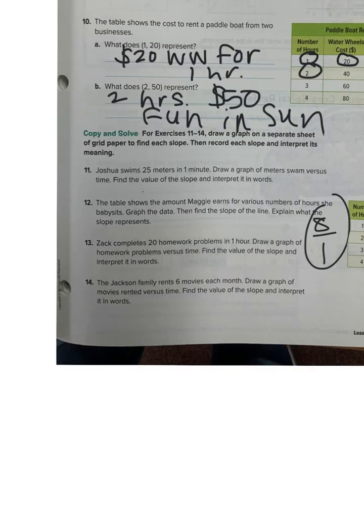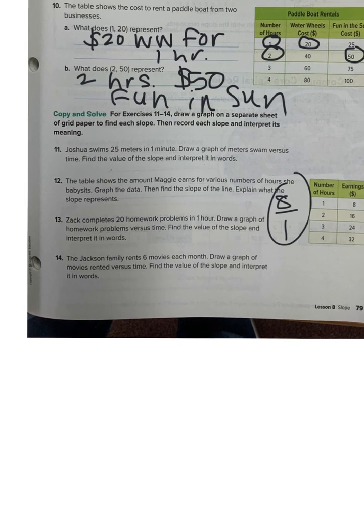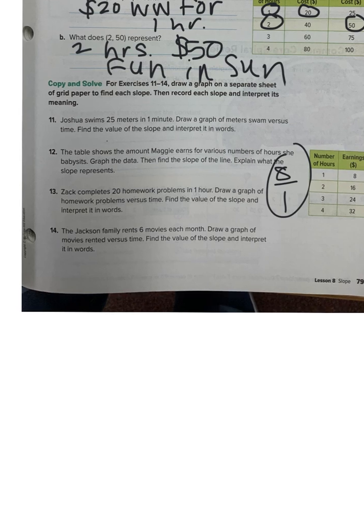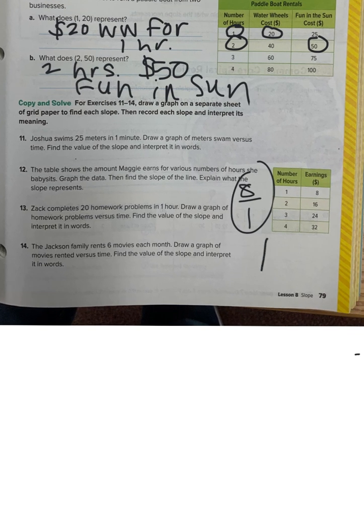And for number 14, the Jackson family rents 6 movies each month. Draw a graph of movies rented versus time. Find the value of slope and interpret it in words. So again, for my graph, right here would be my months. Here would be each movie. So for every 1 month, there was 6 movies rented. Plot my point there. Rise over run, 6 over 1. So the Jackson family rents 6 movies for every 1 month.